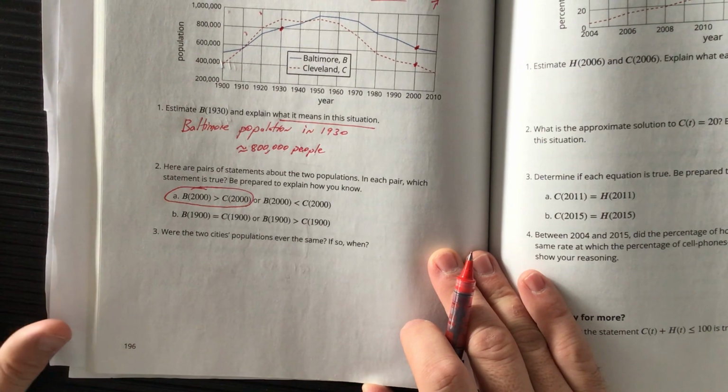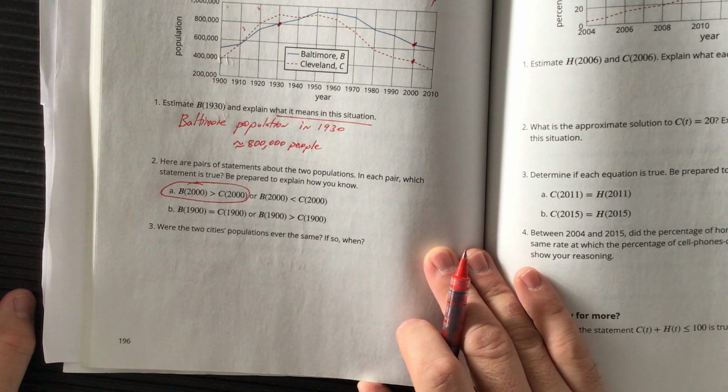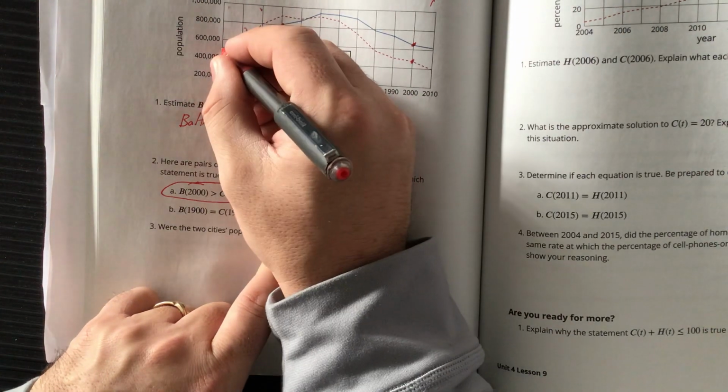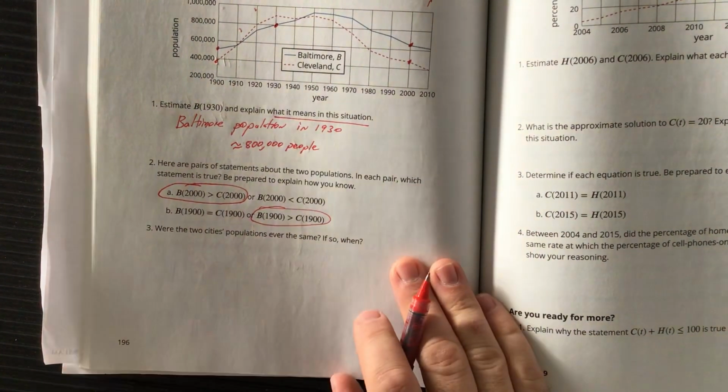How about the next one? Which one's true? First one or second one? Second one. Baltimore has more people than Cleveland in the year 1900.